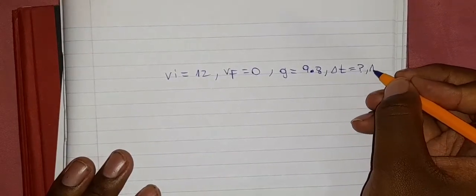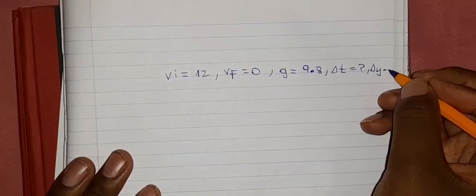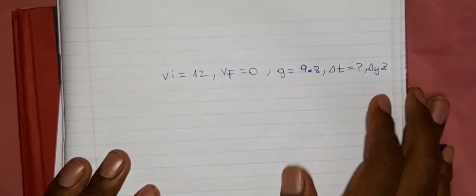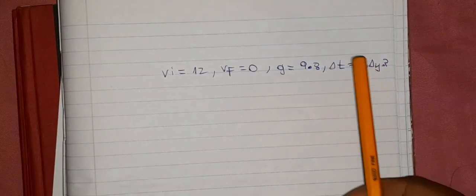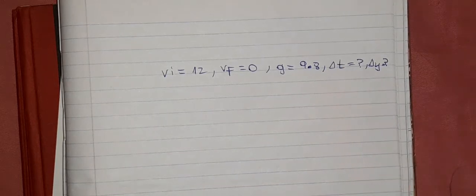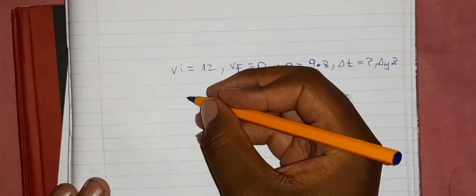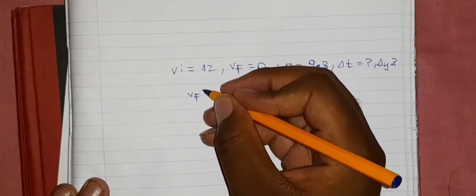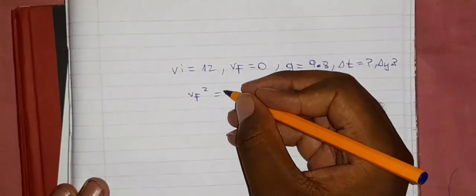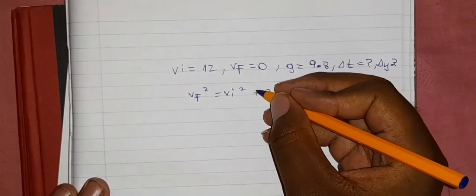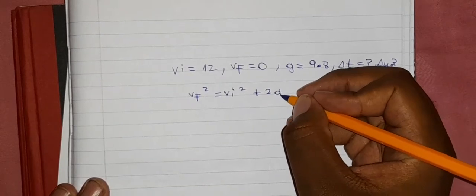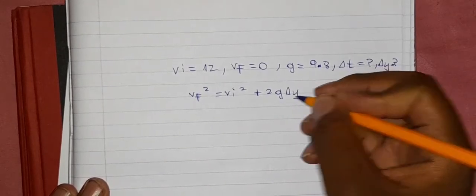We don't know the displacement. So which formula can we use to find the displacement? Of course, we will take a formula that does not have the change in time. The formula is this. It's the only one that does not have the change in time: Vf squared equals Vi squared plus 2 times gravity times change in displacement.